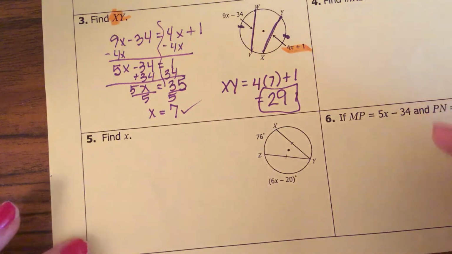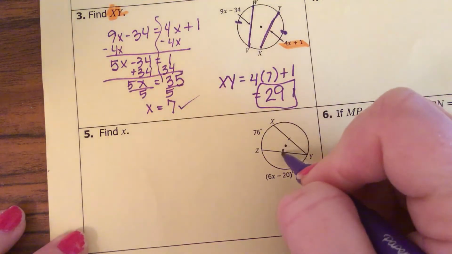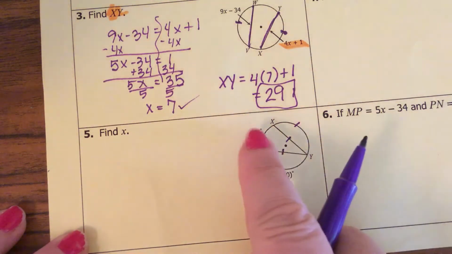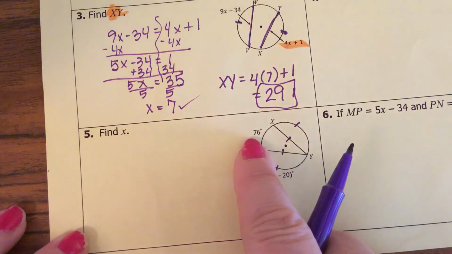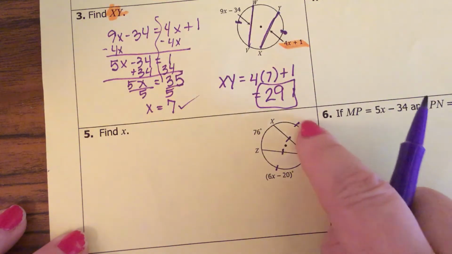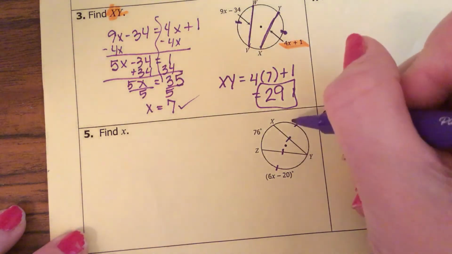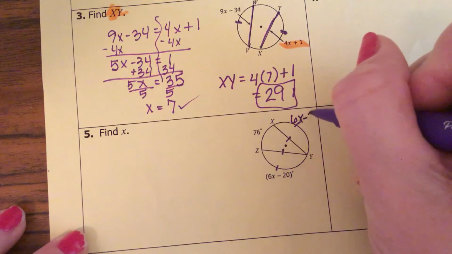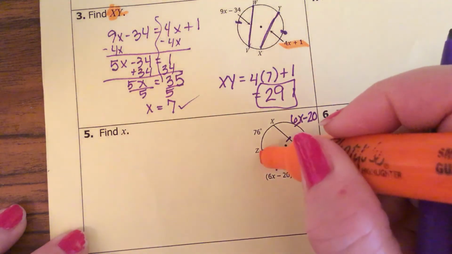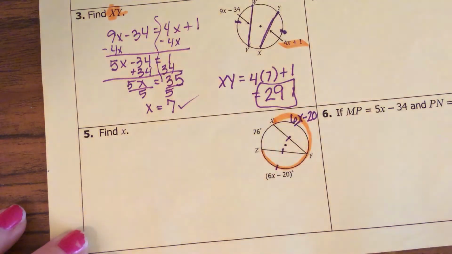Okay, so on this one, we're finding x. We're given this arc, and we are given that these two are the same, which means that these two arcs are the same. The problem is we're only given this measurement as far as the outside, and I don't have anything as far as a number that this is set equal to. What I do know, since these are the same, is that this is also 6x minus 20. This whole part that's out here, I can find.